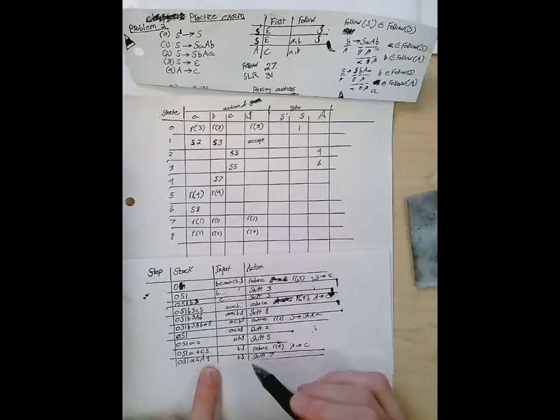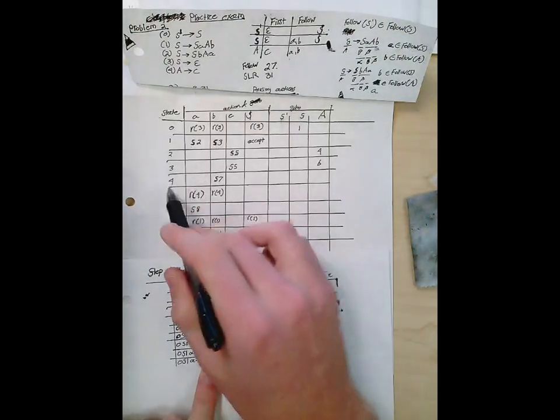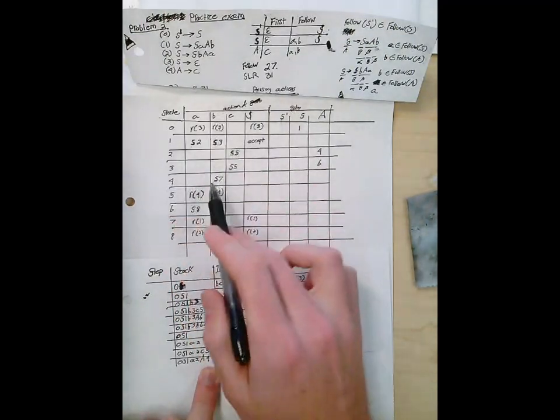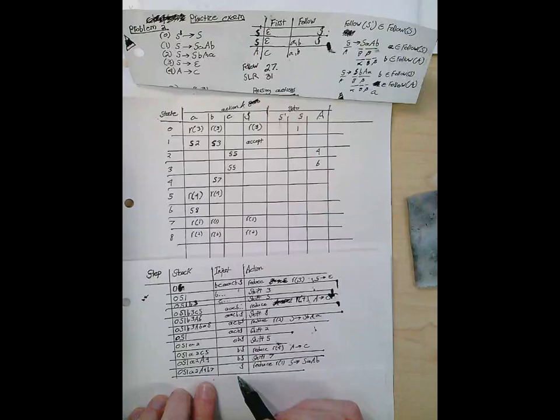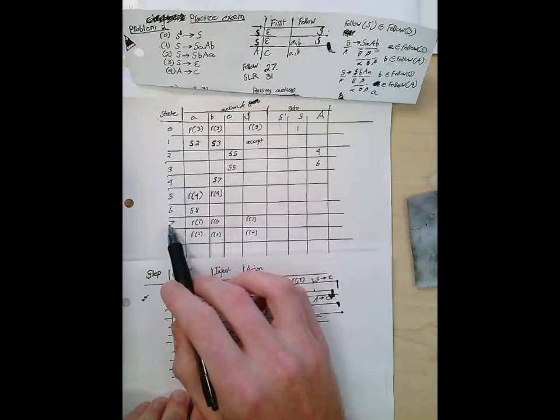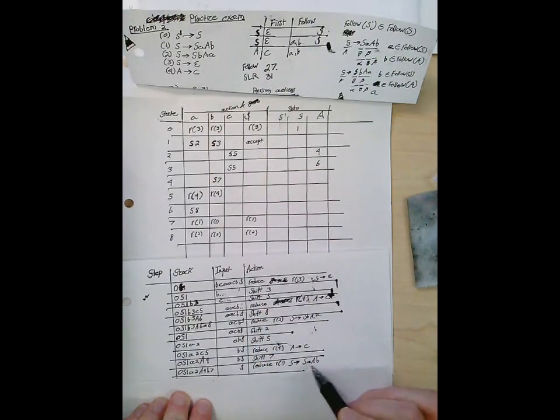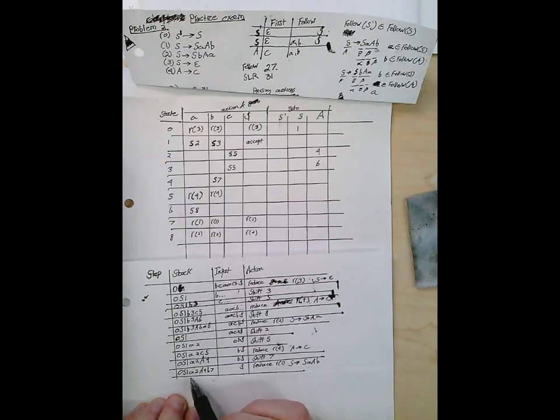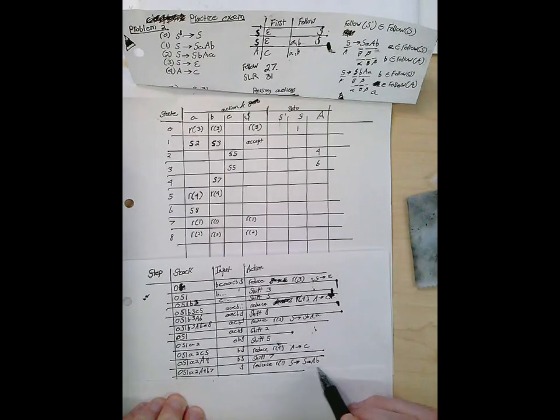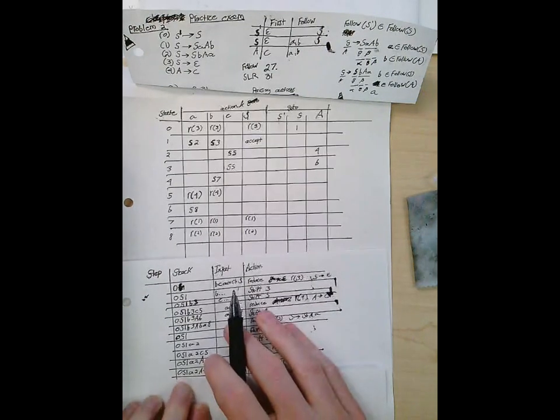Then we do 4B, the input, 4B, shift 7. So we put the B here, put the 7 here. Look at $7: it is reduce 1. We have S goes to S, lowercase a, capital A, B. You'll see again, disregarding the numbers, we see non-terminal S, terminal a, non-terminal A, terminal B. We're going to replace that with S.